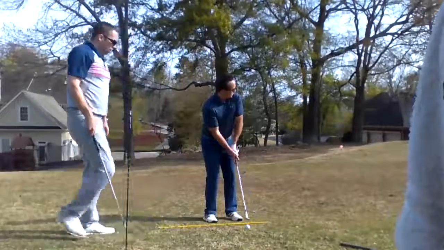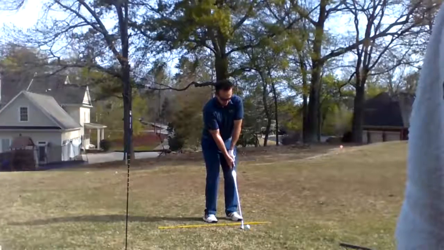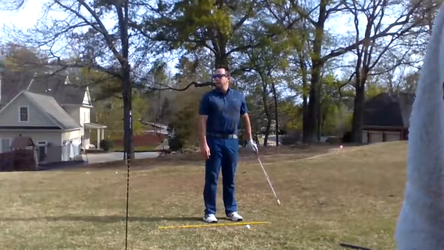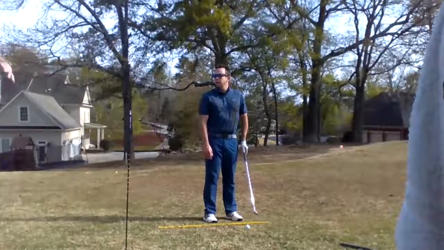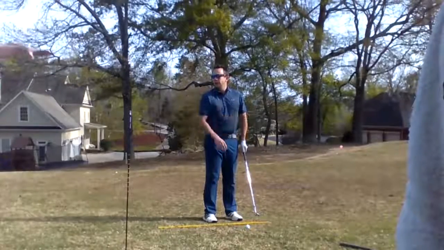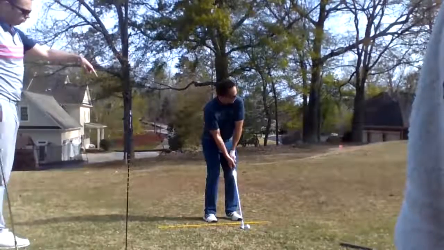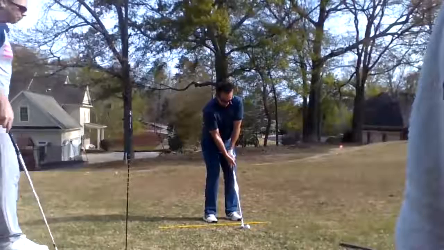Same kind of shot, same target. Now because the ball is not back in your stance, it's not de-lofted. The same club is going to produce a higher ball flight, and it's going to land a bit softer. So now you just have to chip it straight into the hole this time.